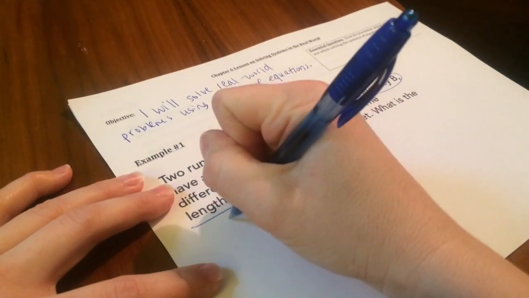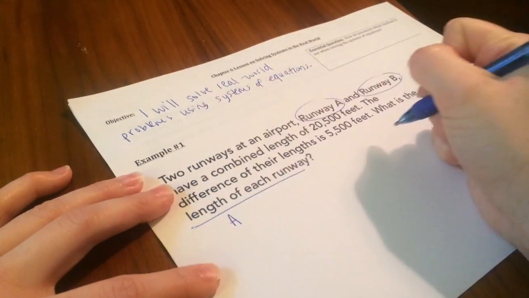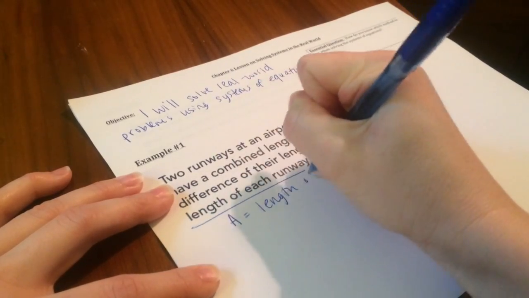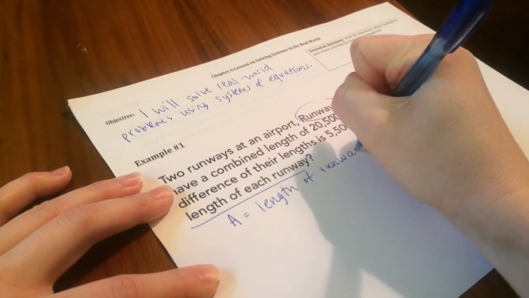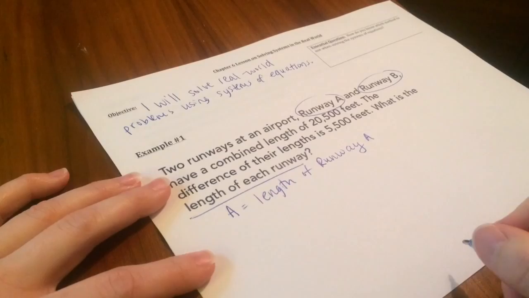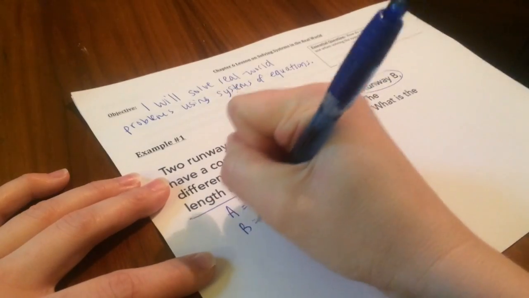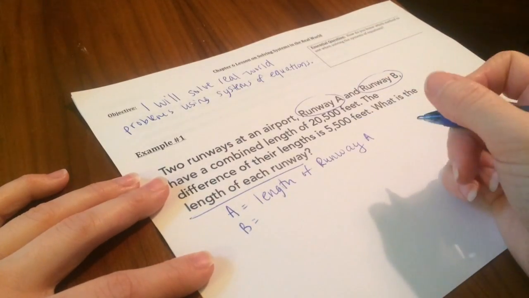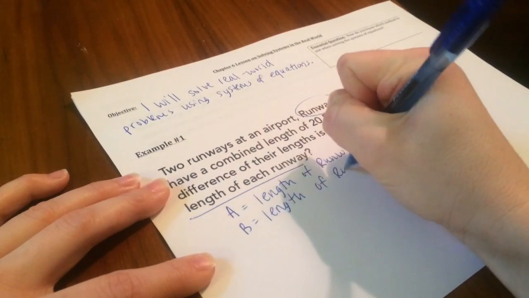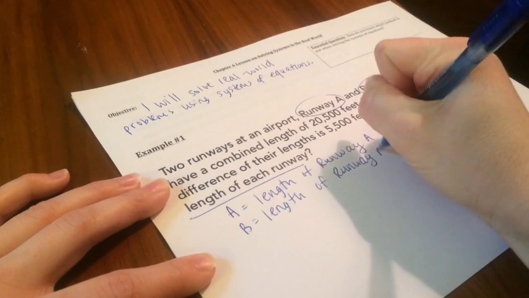So let's make A the length of runway A, and then B, because that's the other runway, is going to represent the length of runway B.